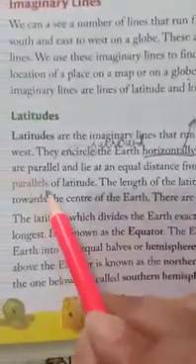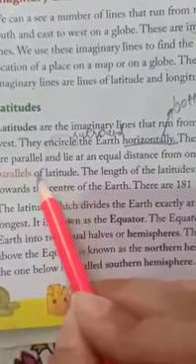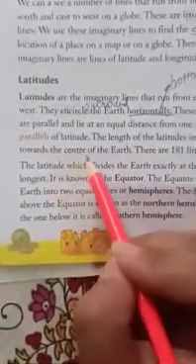Hence, these are also known as parallels of latitude. The length of the latitudes increases as we move away from the poles. Poles refers to the two poles, the North Pole and the South Pole. The length increases towards the center of the earth. There are 181 lines of latitude in total.